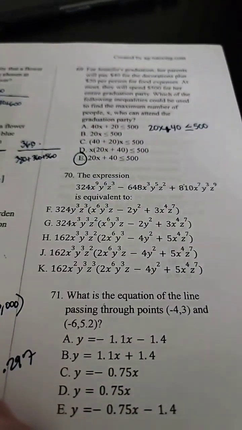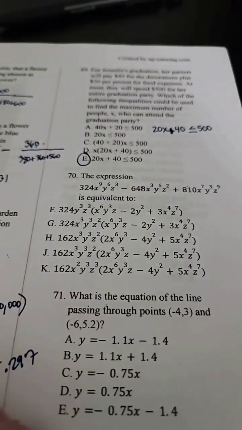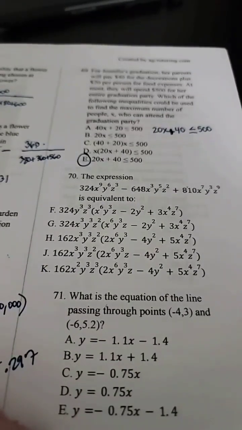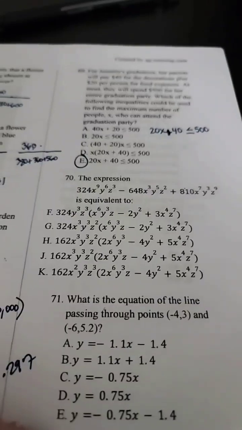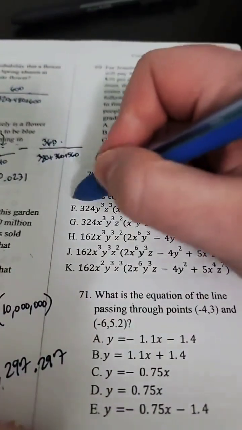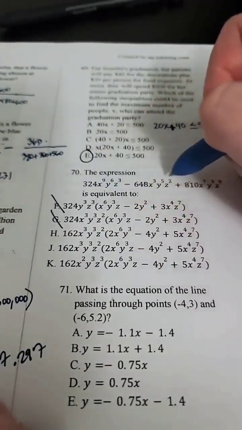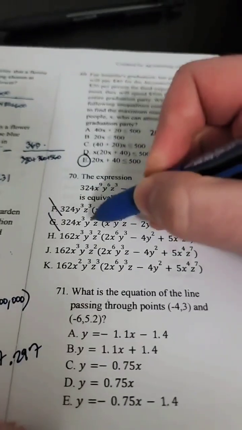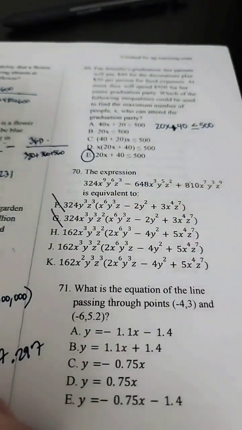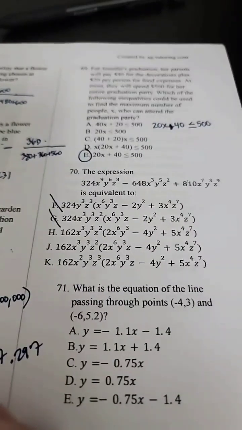Let's see. So I don't think 810 is, but let's see. 810, does 324 go into that? No, it does not go in evenly. So that means it can't be this one, because we can't take out 324 if it doesn't go in evenly to all of the numbers. So that means it has to be 162 as the greatest common factor.